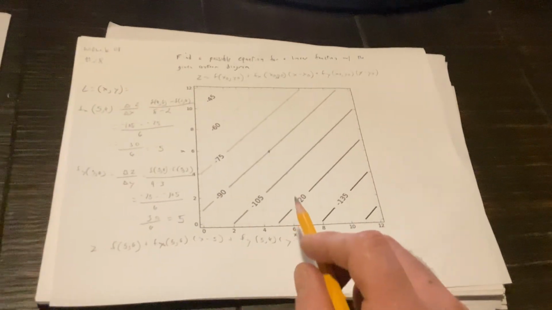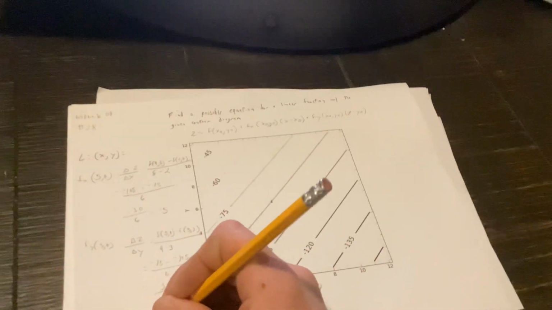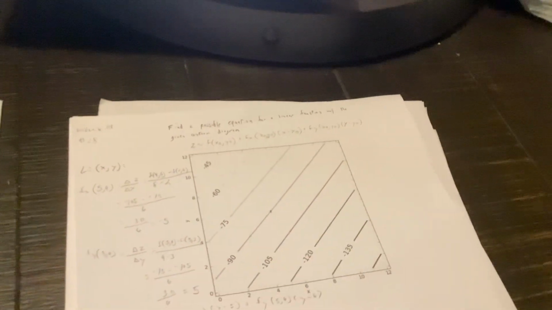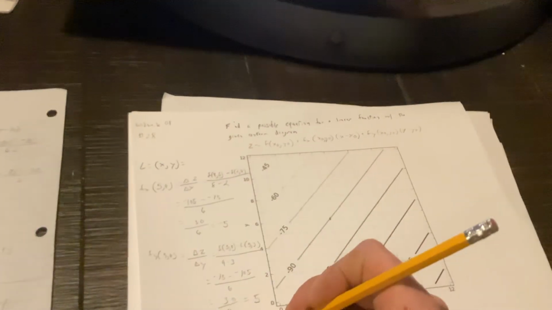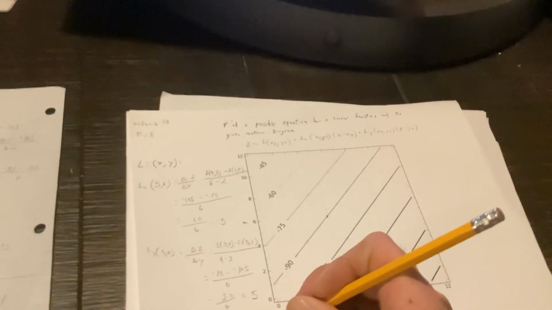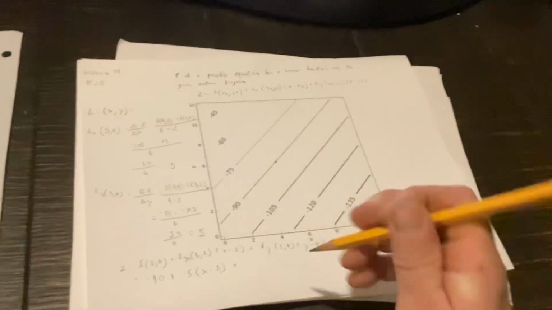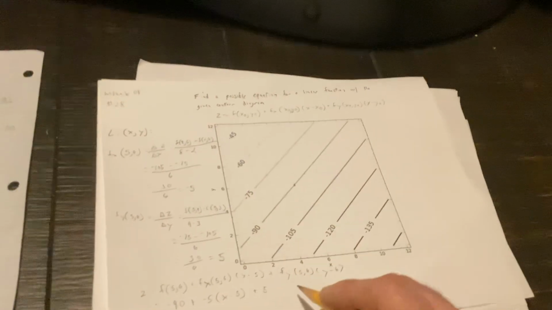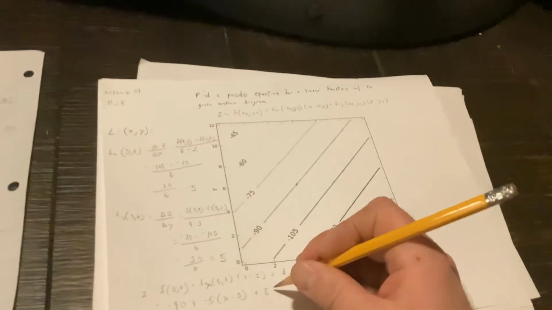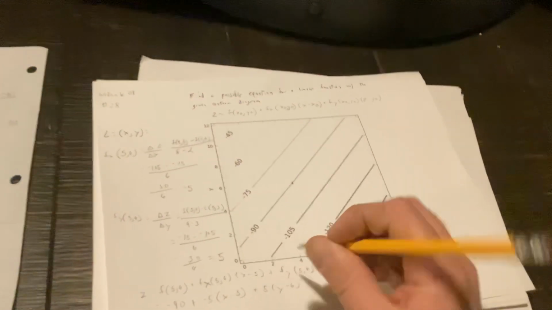So f(5, 6), look at here, gives me negative 90, plus my fx at (5, 6), which I calculated up here, gave me negative 5, multiplied by x minus 5, plus my partial derivative fy, which I found up here, was 5, multiplied by y minus 6.